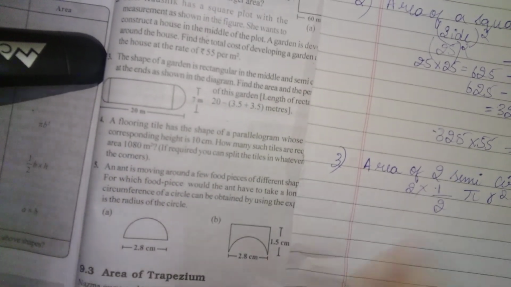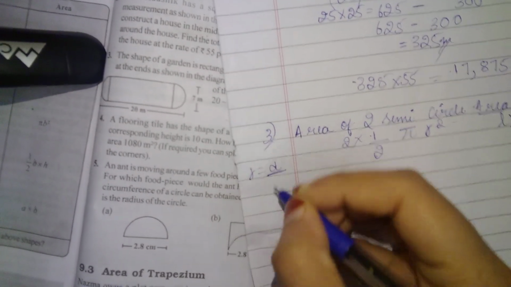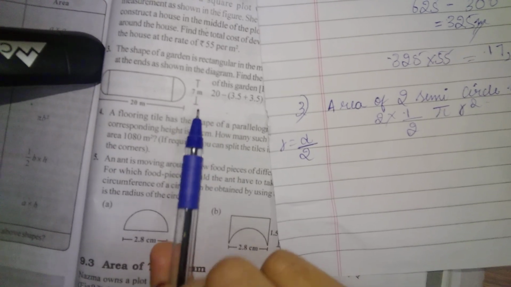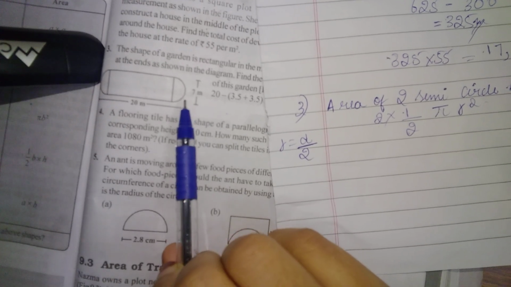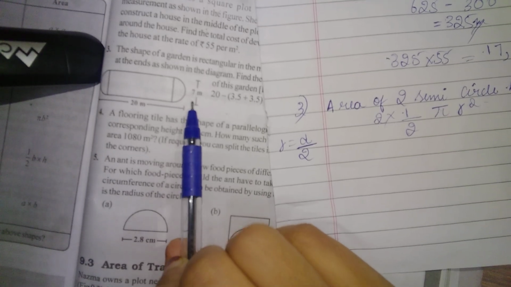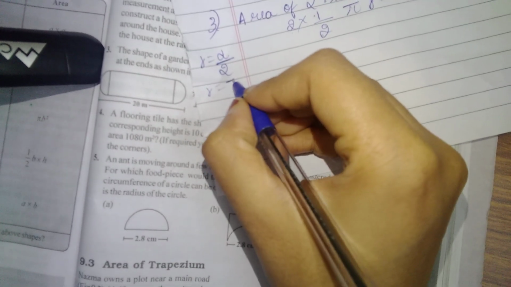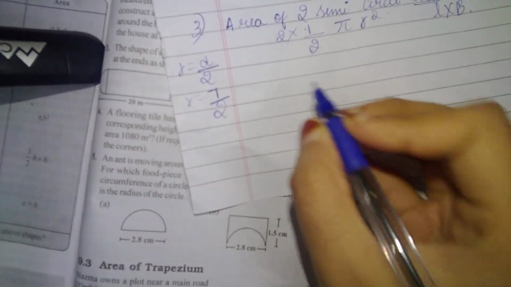To find the radius, what is the formula? Radius is equal to diameter divided by 2. This is the formula to find the radius. The diameter which you get in the question, you have to divide by 2. What is the diameter given here? The diameter is 7 in the question. So to find the radius, we'll divide 7 by 2. The radius is 7 by 2. Now shall we put the values according to the formula?